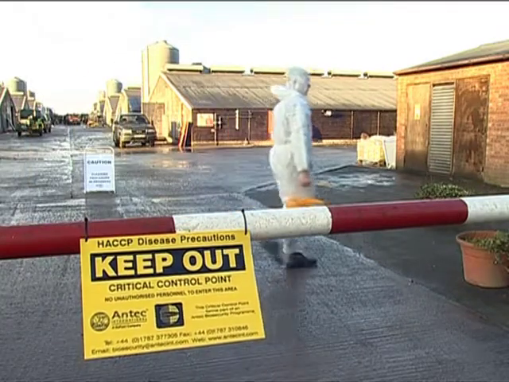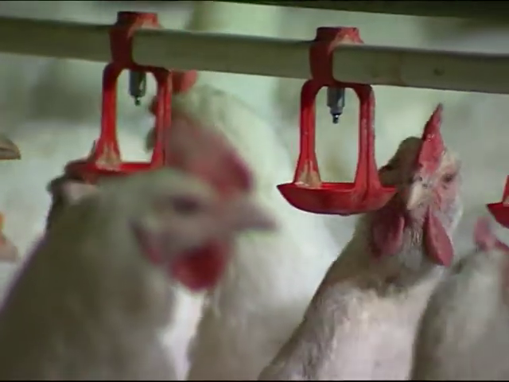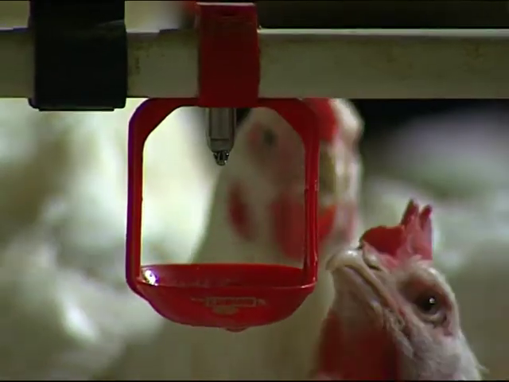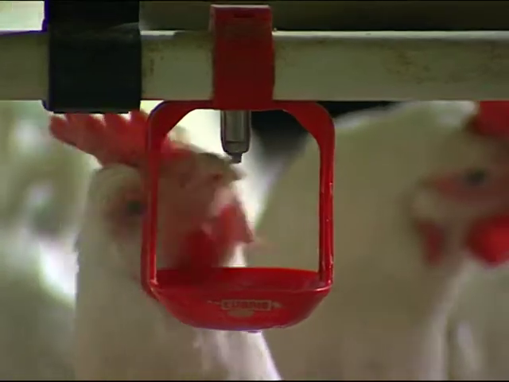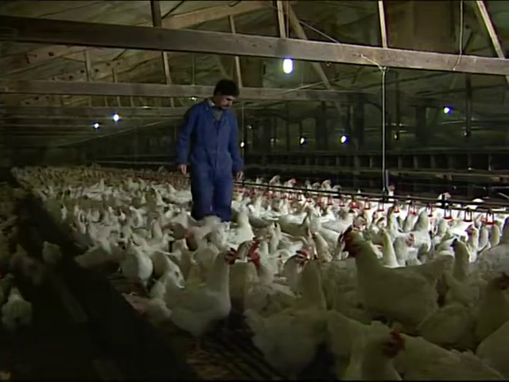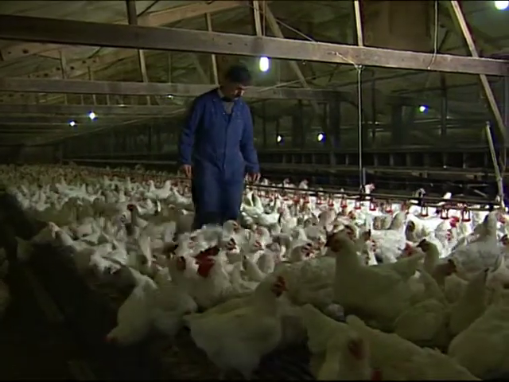Biosecurity, in other words, excluding disease organisms from the bird's environment, is the most effective form of protection, especially where birds are farmed using modern production techniques. The need for biosecurity has become more acute.